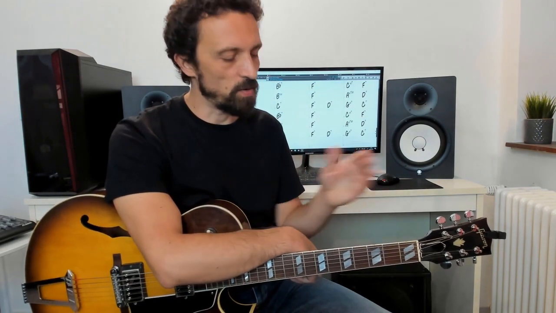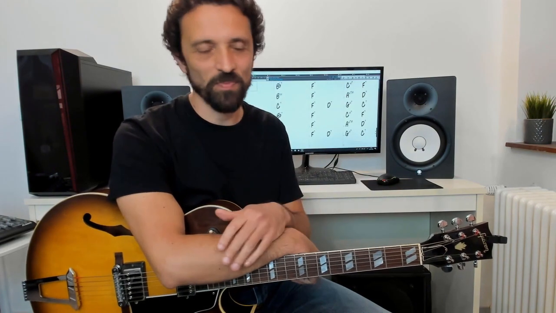In some fingerings for the blues scale you will use more some combinations for your fingers, and in other fingerings for the blues scale you will use other combinations more. So it's different, of course, from shape to shape on the blues scale and on every scale or every arpeggio.